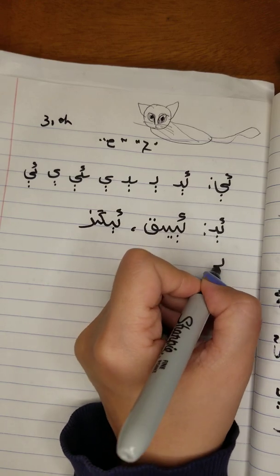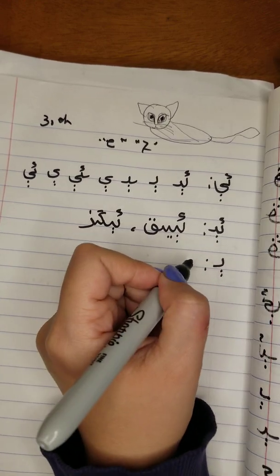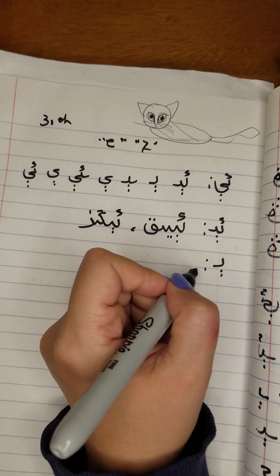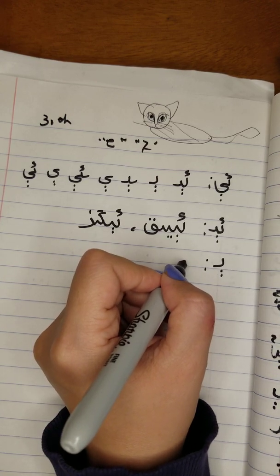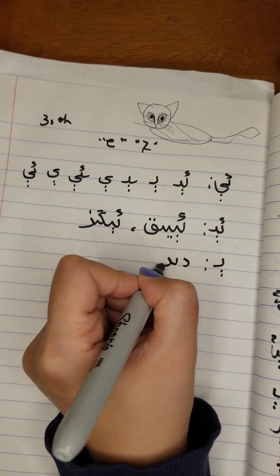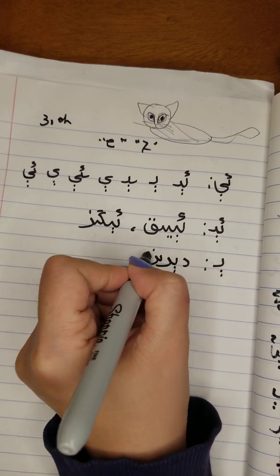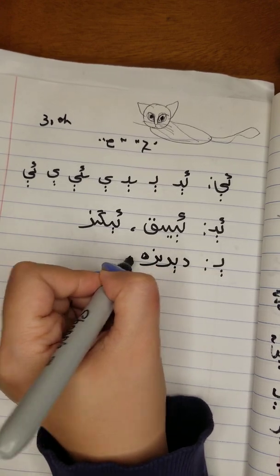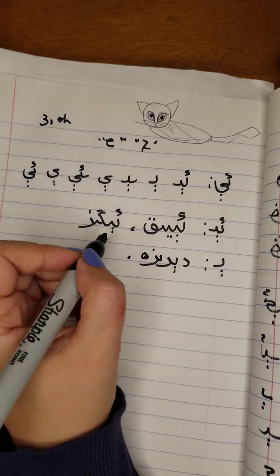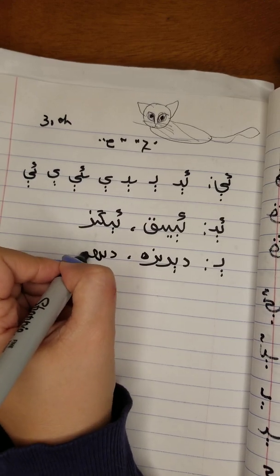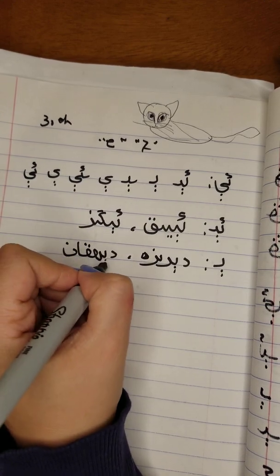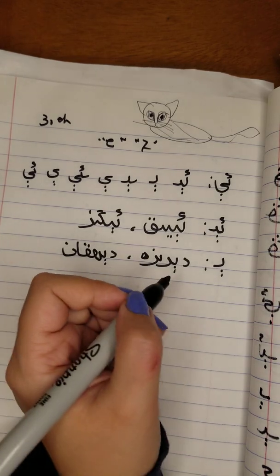And the front connecting, there is a window, or dehqan, we learned it means farmer.